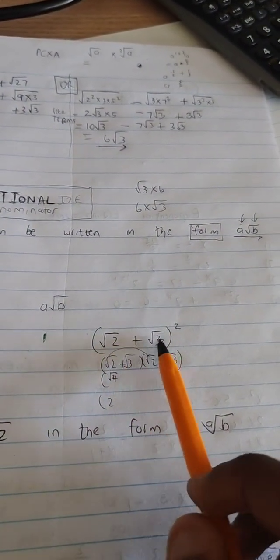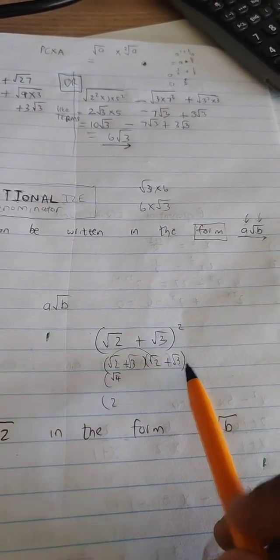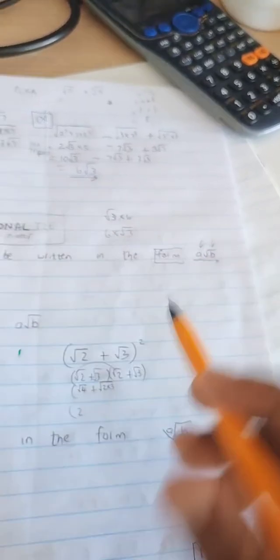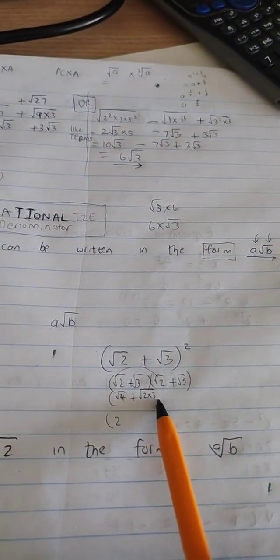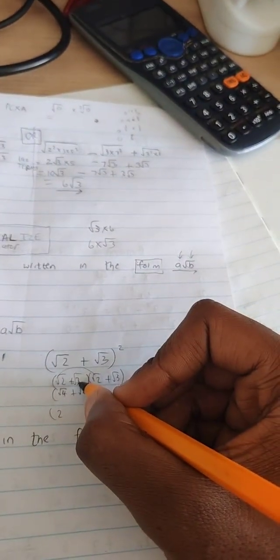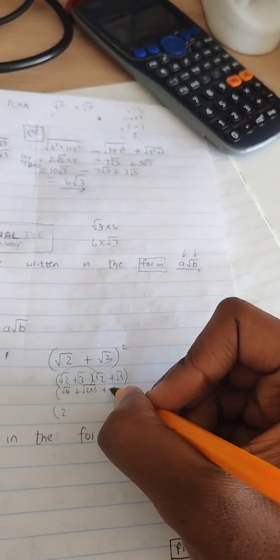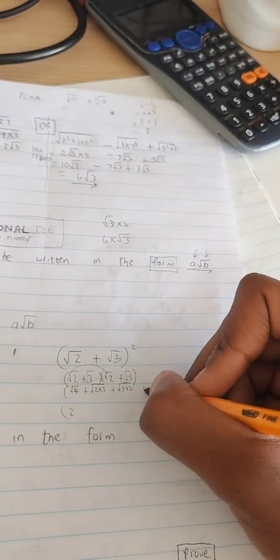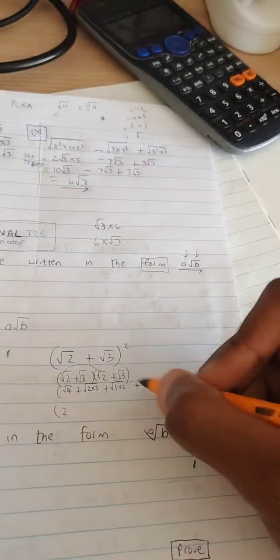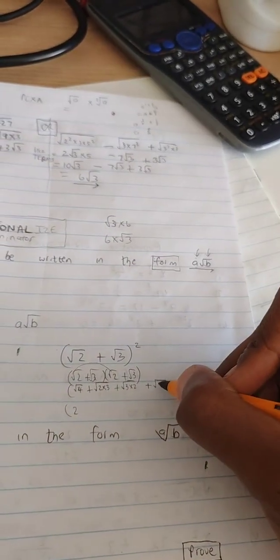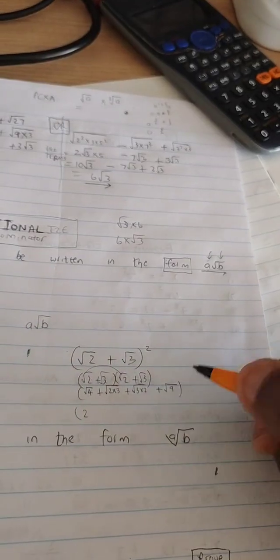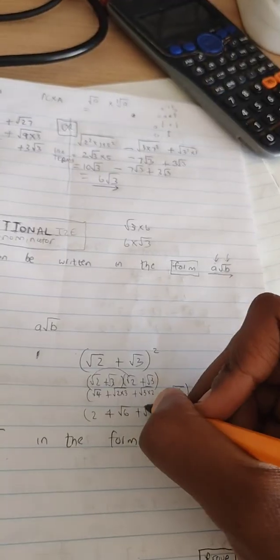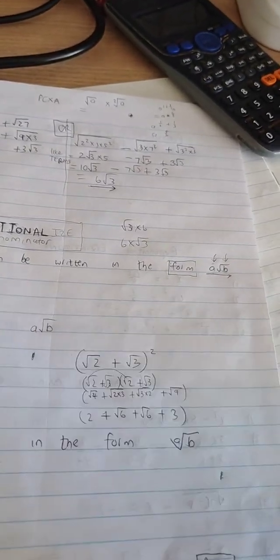Then the square root of 2, you multiply it with the square root of 3. What does that mean? The square root of 2 times 3. You are putting them underneath the same square root and you are multiplying. Same thing, you take the square root of 3, you multiply it with the square root of 2, you do the same thing. 3 times 2 underneath the same square root. And then lastly, the square root of 3 times the square root of 3 underneath the same square root. You are multiplying 3 and 3, which gives you the square root of 9. Finally, what does that lead you to? 2 plus root 6 plus root 6 plus 3.